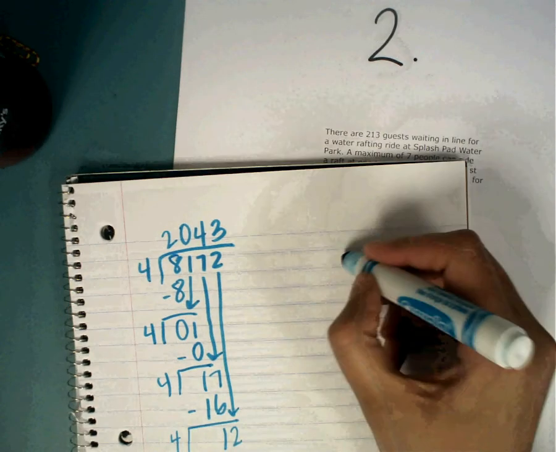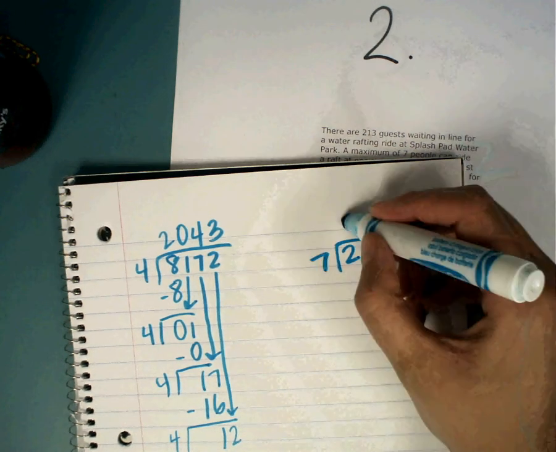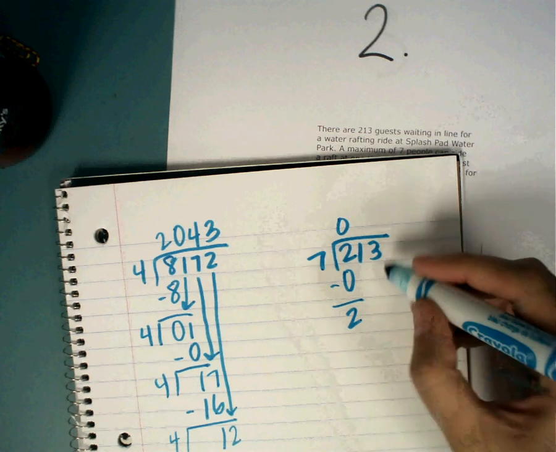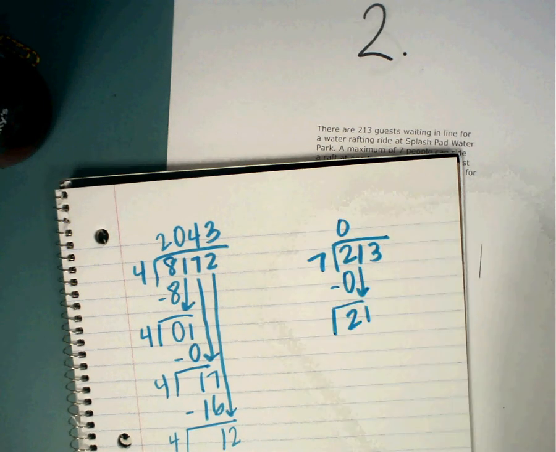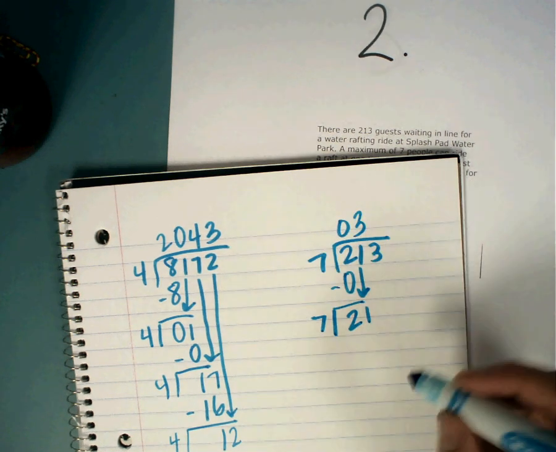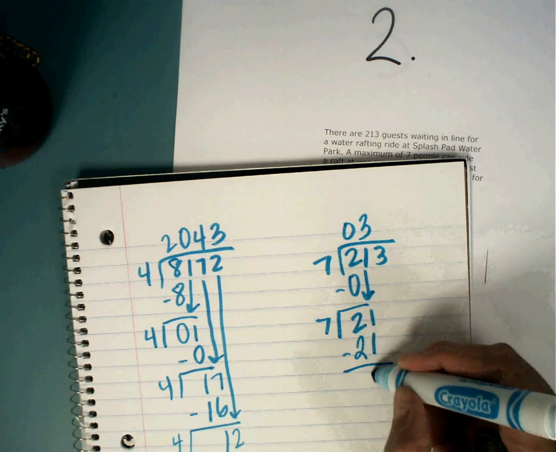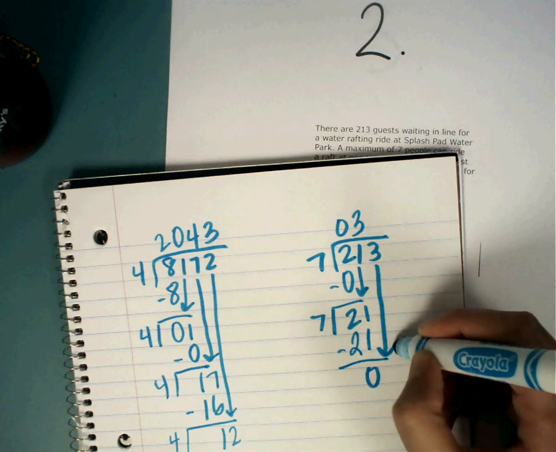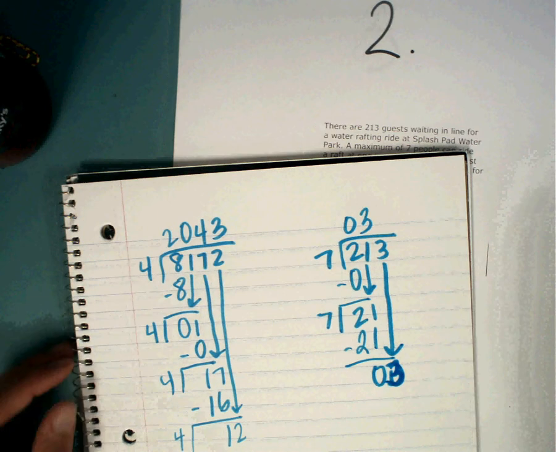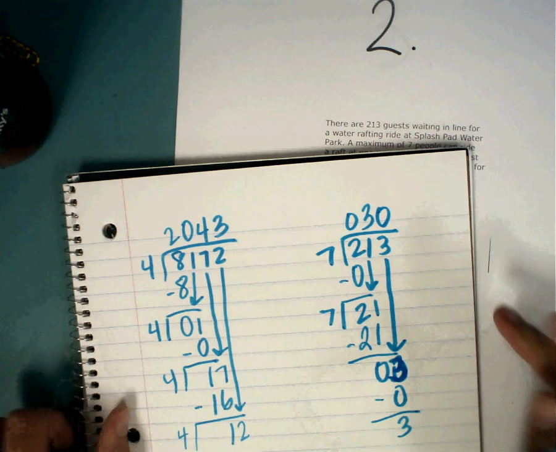How many groups of 7 can I get out of 2? 0. 7 times 0 is 0. 2 minus 0 is 2. Bring down your 1. How many groups of 7 can I get out of 21? 3. 7 times 3 is 21. 21 minus 21 is 0. Bring down your 3. How many groups of 7 can I get out of 3? 0. 7 times 0 is 0. 3 minus 0 is 3. So I end up with 30, remainder 3.